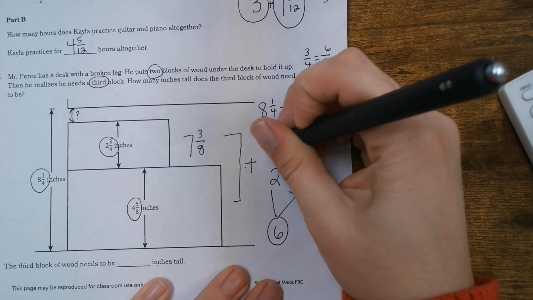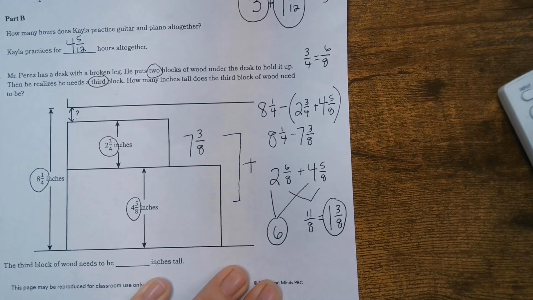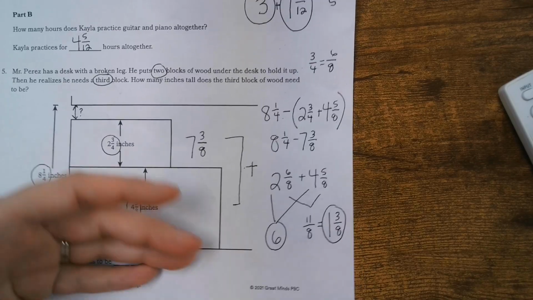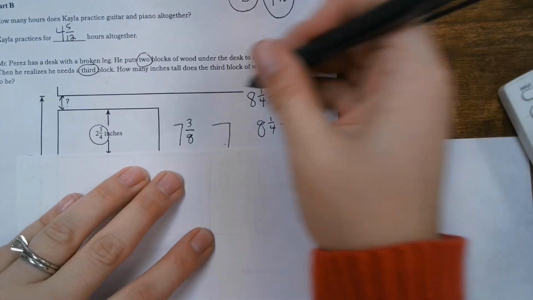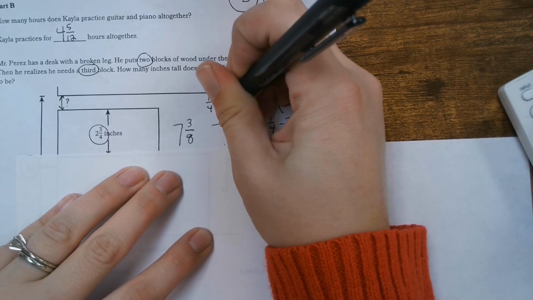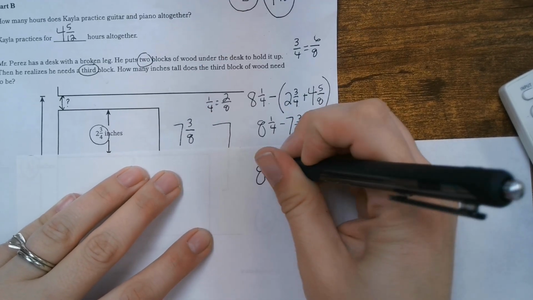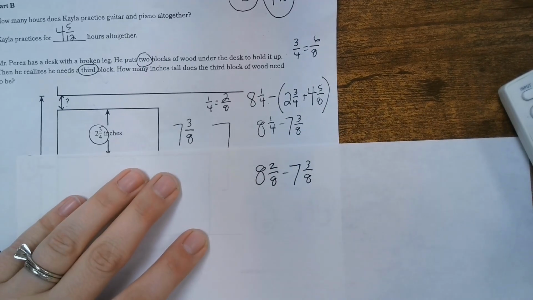So now I can rewrite this as 8 and 1/4 minus 7 and 3/8. I'm going to have to get that other sheet of paper out because I'm running out of space. 8 and 1/4 minus 7 and 3/8. Well, I know I can do 1/4 into 8ths. 4 times 2, so 1 times 2 is 2. 8 and 2/8 minus 7 and 3/8.